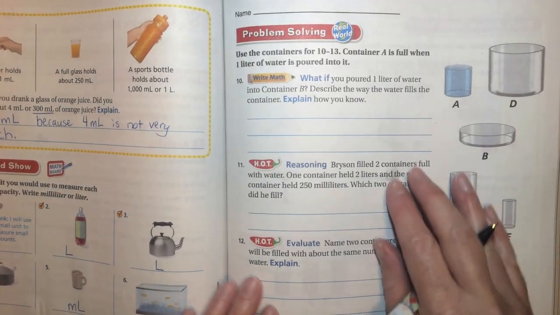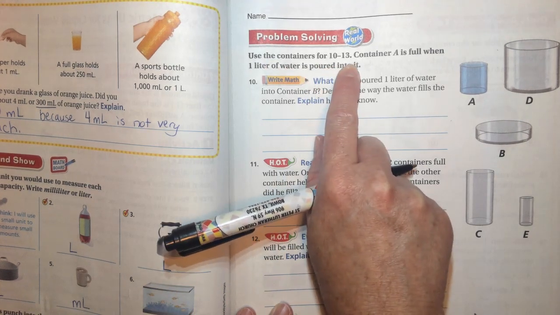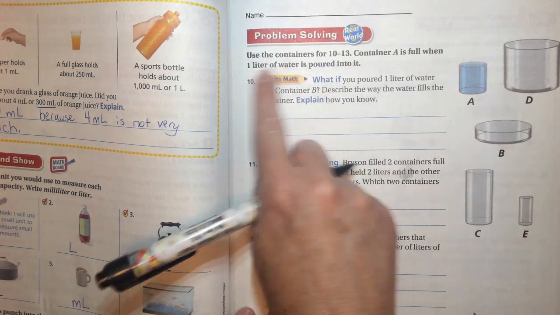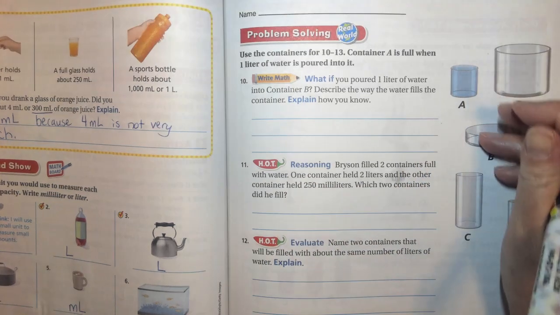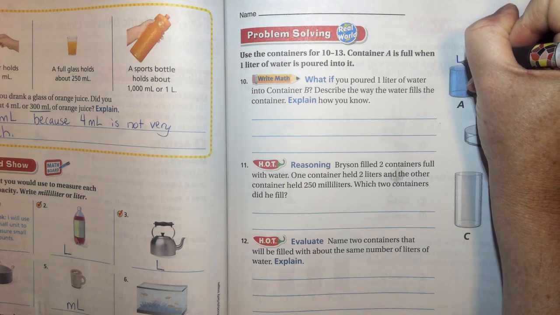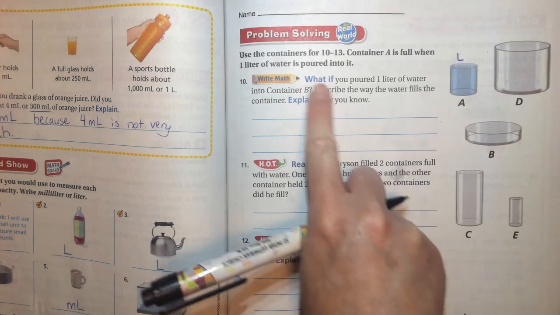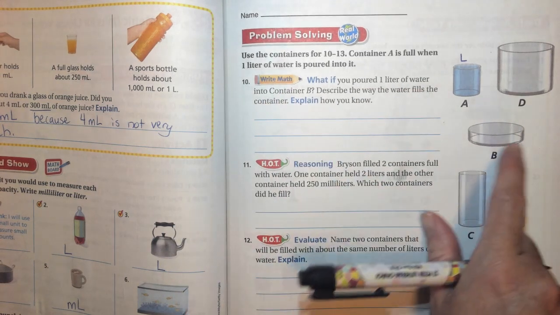It says problem solving. Use the containers for 10 through 13. Container A is full when 1 liter of water is poured into it. So this right here, container A, is 1 liter. What if you poured 1 liter of water into container B?